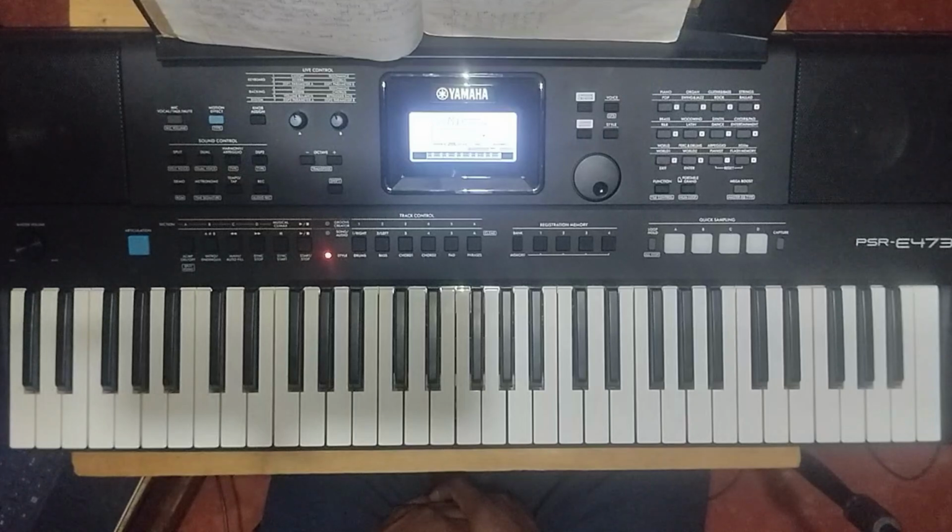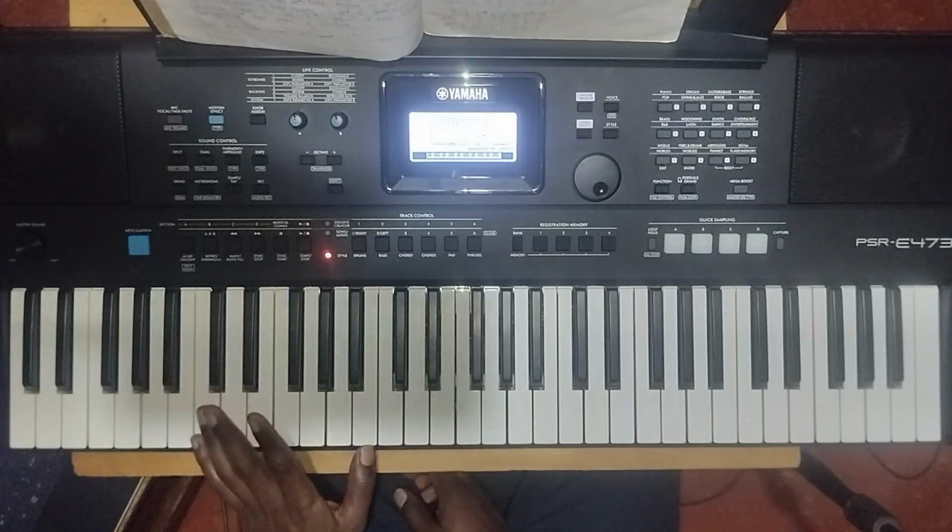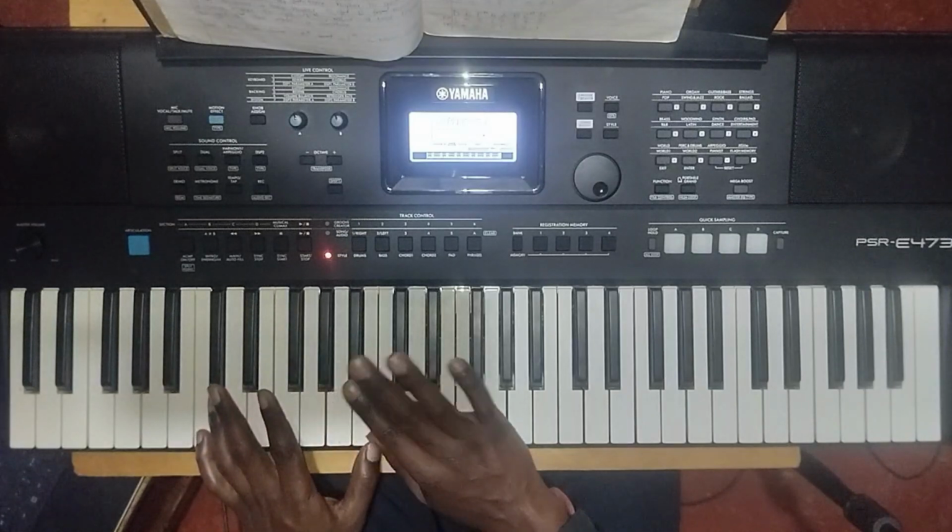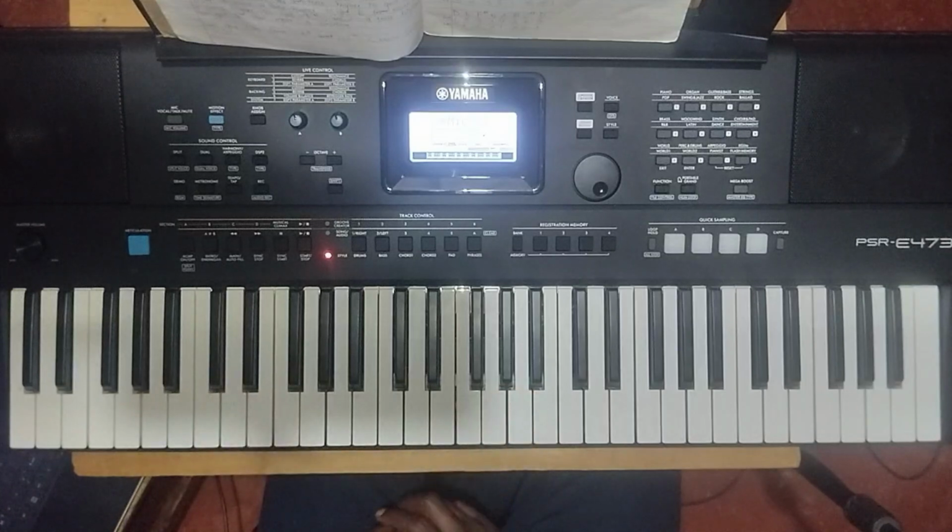Number 2, group scales with similar fingering, e.g. A, C, D, E and G have same fingering. Number 3, practice with 1 hand at a time and 2 octaves. Okay, so 1 octave you're going to do it on the left, and the other octave you're going to do it on the right. Okay, practice slowly and evenly, paying attention to correct fingering and sound produced.